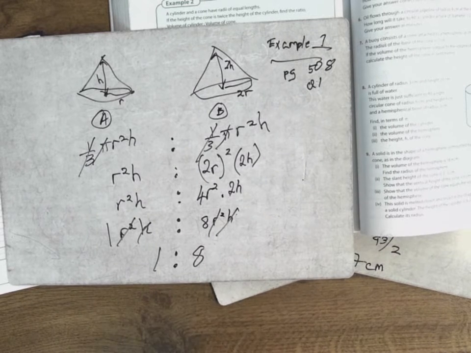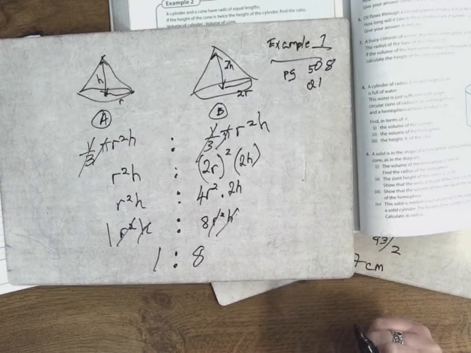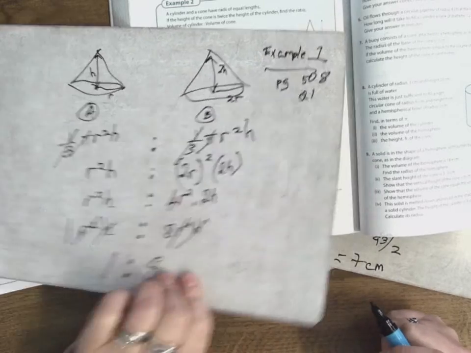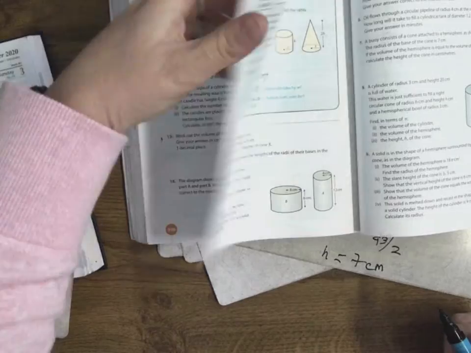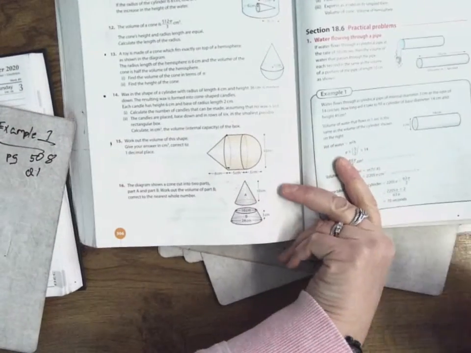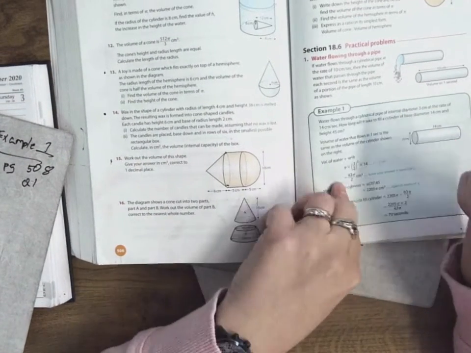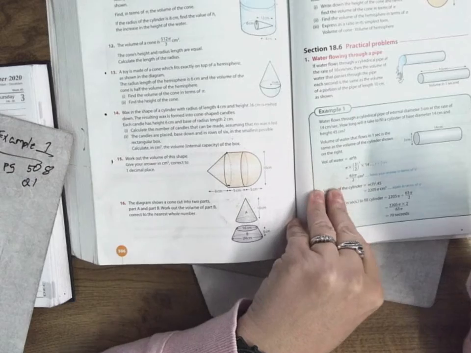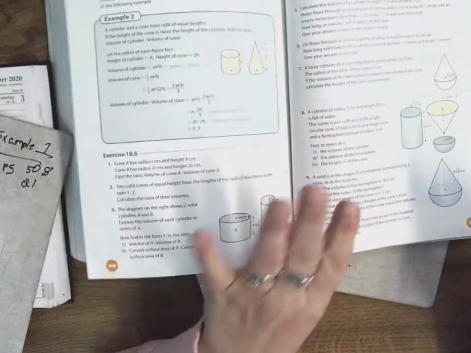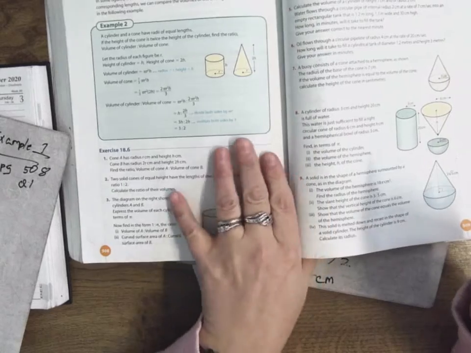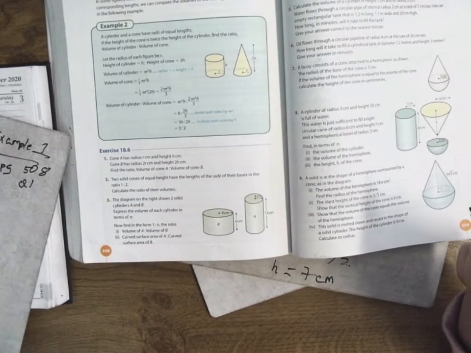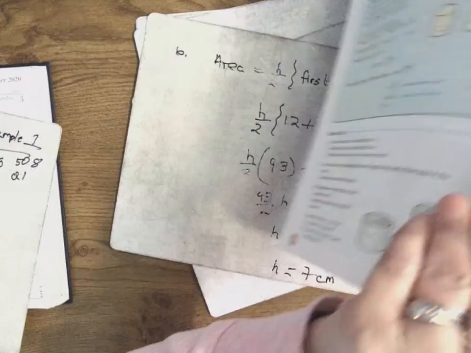What's the name of this section? They're just harder problems. In the book they call it practical problems. Okay, but there's no new information. We have no new information here. It's just using what we know to do harder problems. I'd call them harder problems.